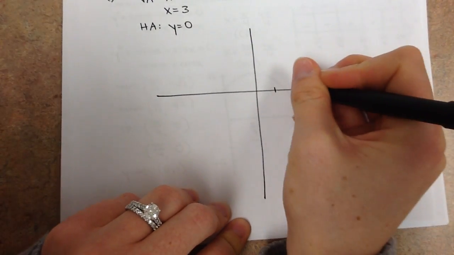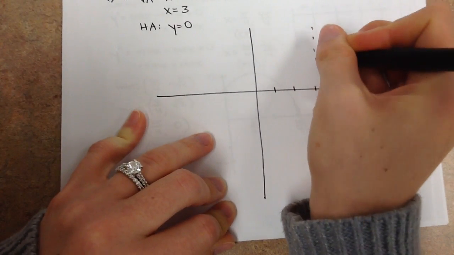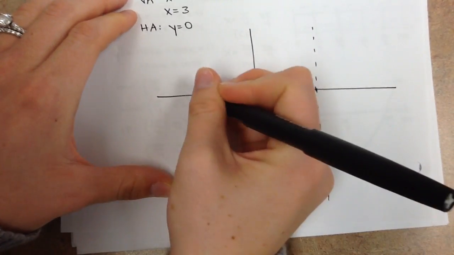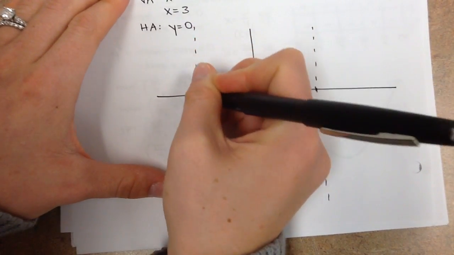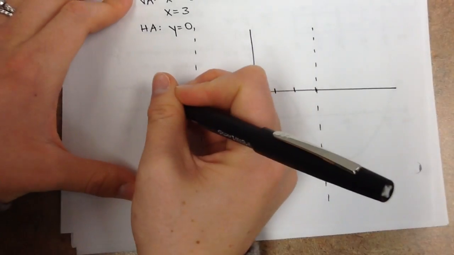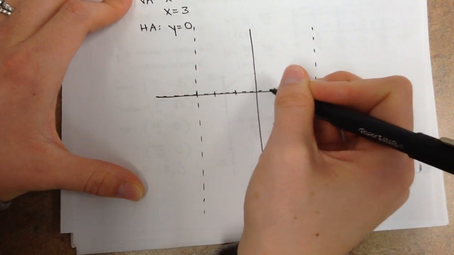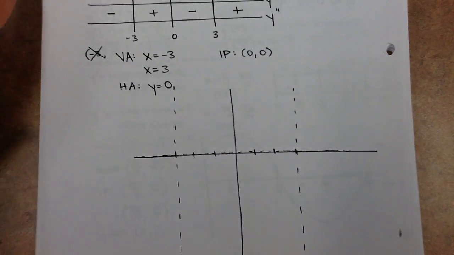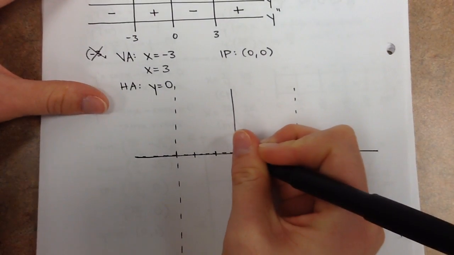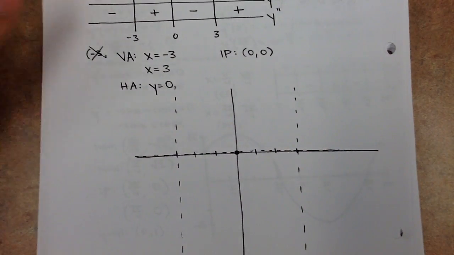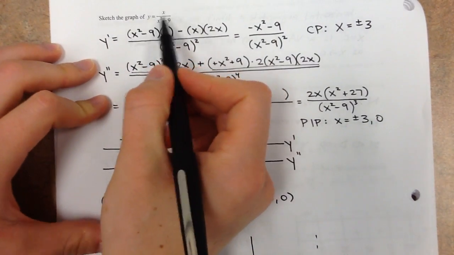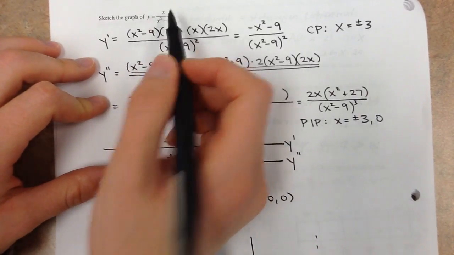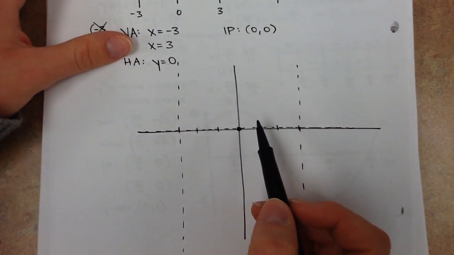Okay, so at 1, 2, 3, I have a vertical asymptote. At negative 1, negative 2, negative 3, I've got another vertical asymptote. And then y equals 0 is a horizontal asymptote. Okay, now what else do I have? I've got an inflection point at 0, 0, and that is my y-intercept. If we look here, the only y-intercept I have is 0. The only x-intercept I have is 0, because if I set y equal to 0, I just get 0. So this is the only point where my graph crosses through the x-axis.